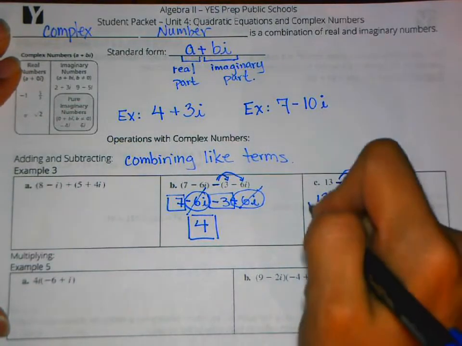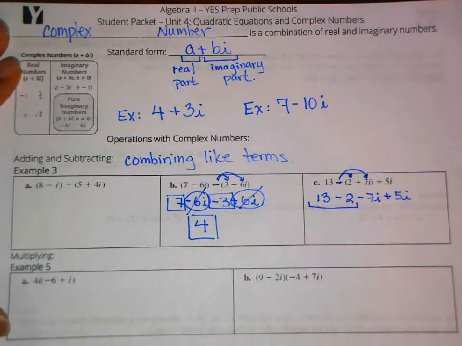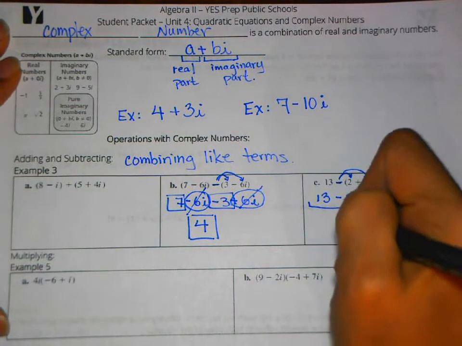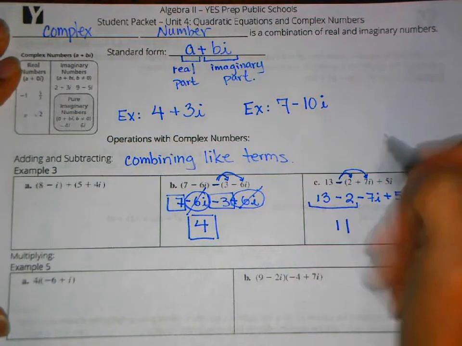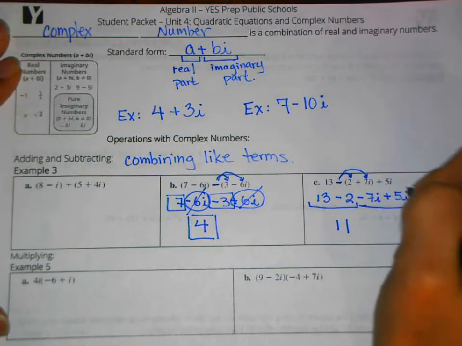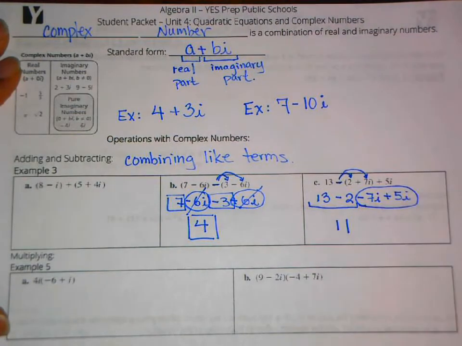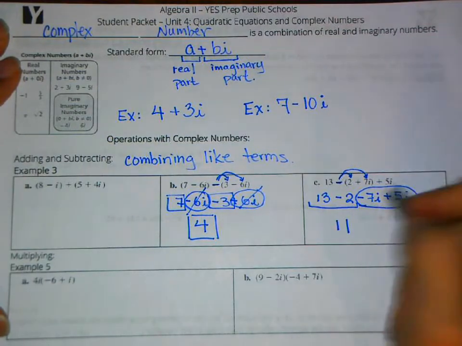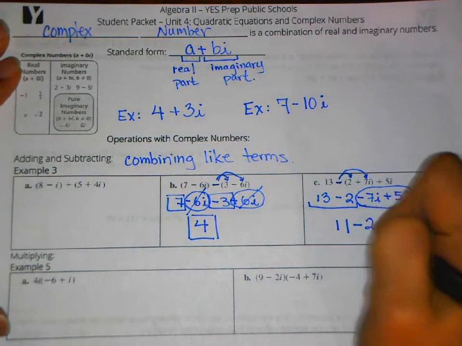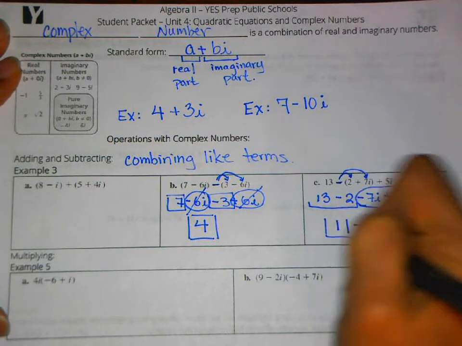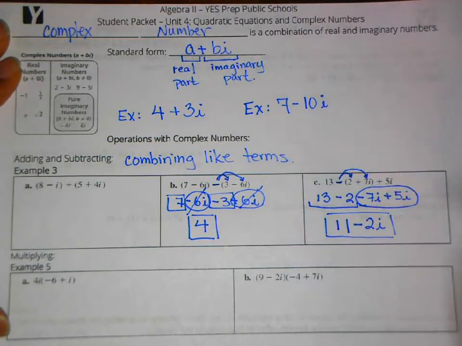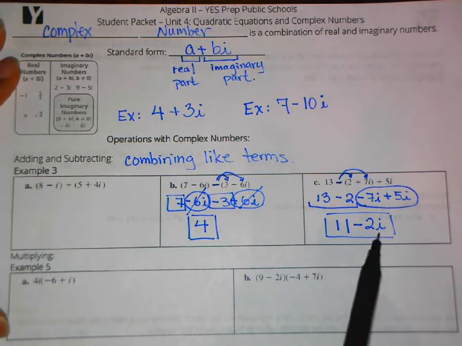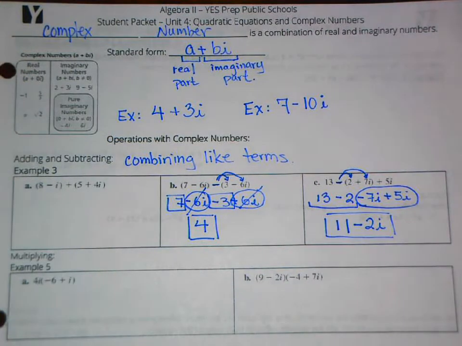Combining like terms, 13 minus 2, those are real numbers, 11. Minus 7i plus 5i, those are like terms. Those are my imaginary numbers. That's going to give me minus 2i. Notice that I'm writing all my answers in standard form. The real number comes first. Imaginary number comes second.